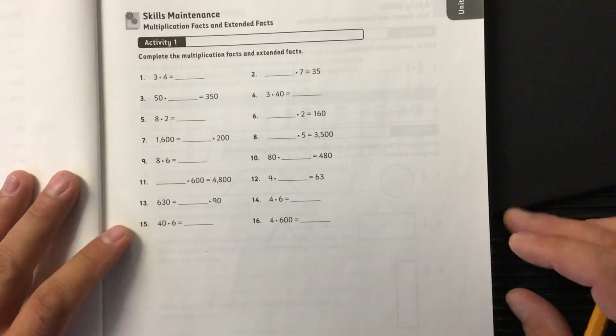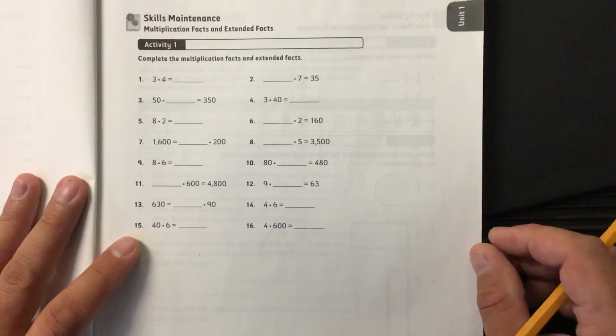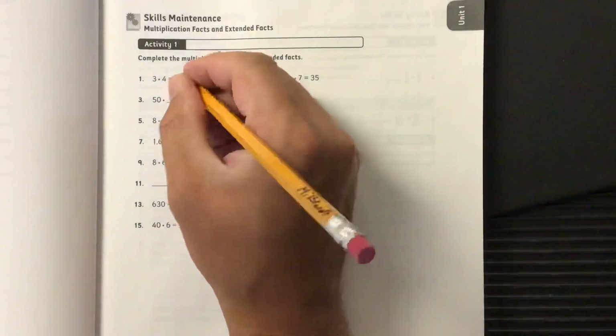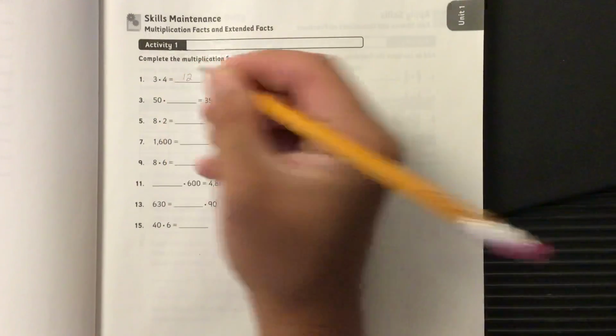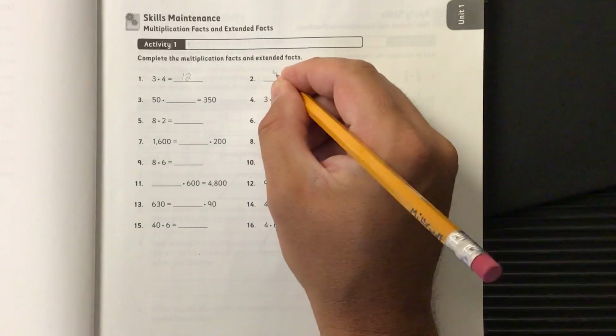So just take a look at page 1 from your workbook here. It says complete the multiplication facts and its extended facts. So let's just see if we can go through these together just to kind of dust off the cobwebs and use some of our math skills here. So 3 times 4, anybody know that one? 12 is correct. How about what times 7 is 35? 5 is correct.